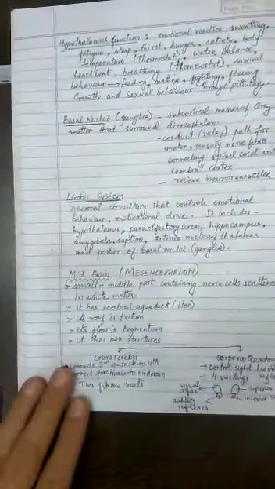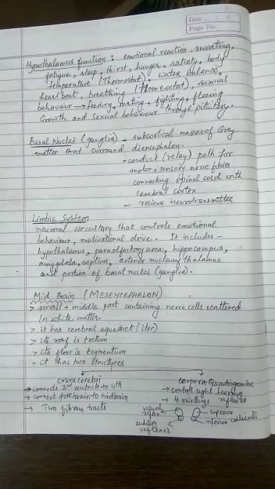Let's now go through the notes side by side. So the midbrain, the next portion is the midbrain. The midbrain is also called the mesencephalon. It is a small portion. Midbrain is the smallest portion of the brain and it is the middle part of the brain which contains nerve cells, and these nerve cells are scattered in the white matter.